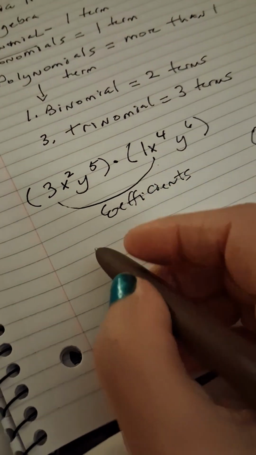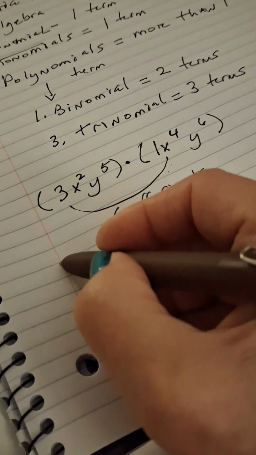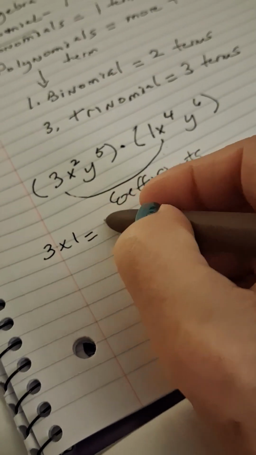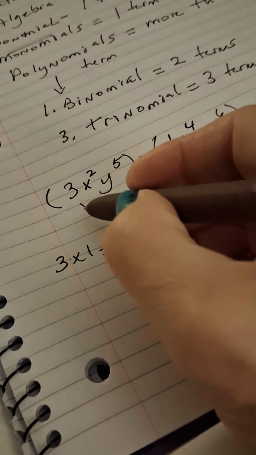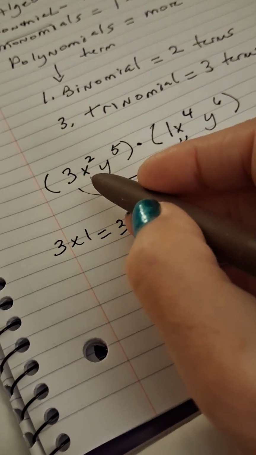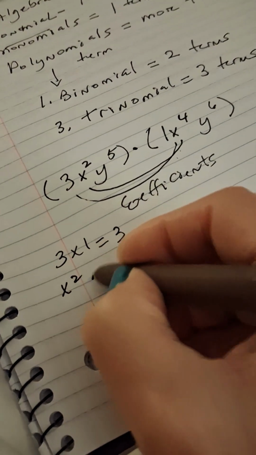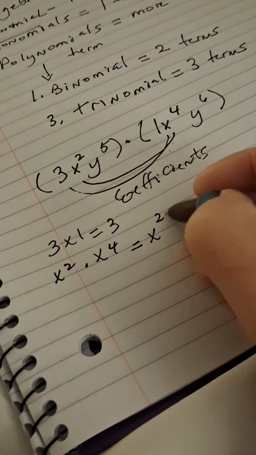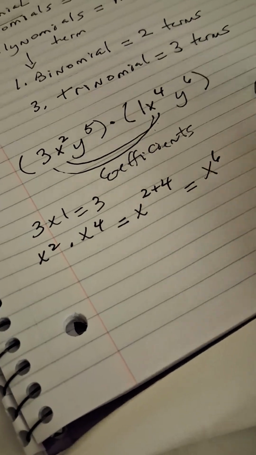Okay. So now let's solve this. First we're going to go 3 times 1 equals 3, right? Very good. Now we're going to do the x's. So x squared times x to the fourth is x to the 2 plus 4, which is equal to x^6.